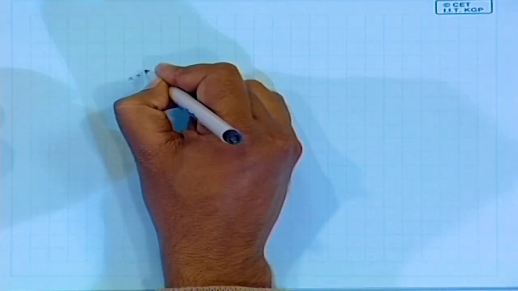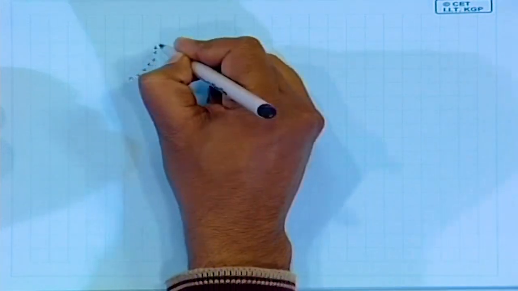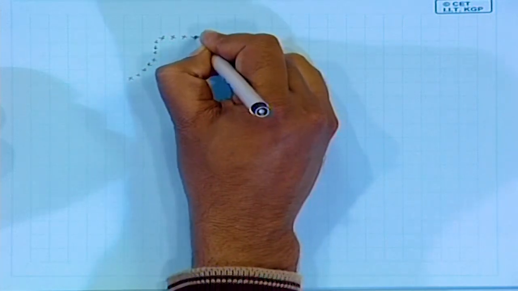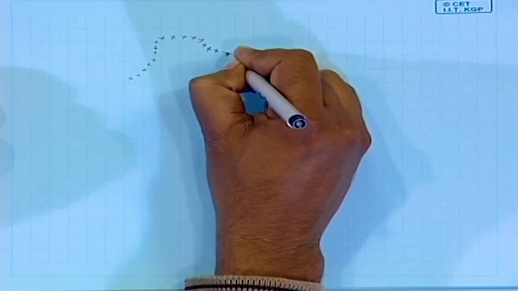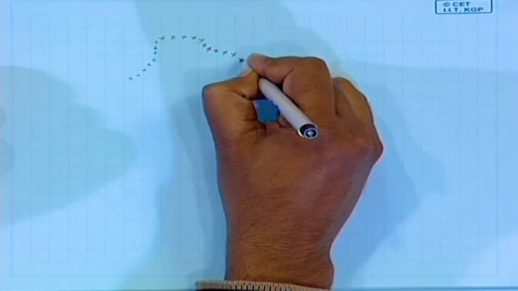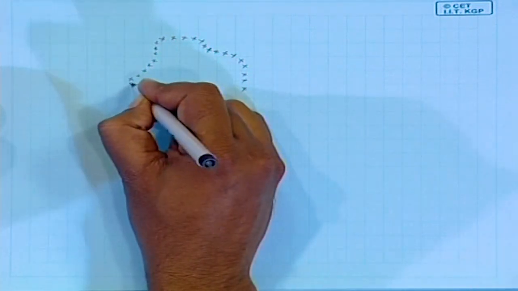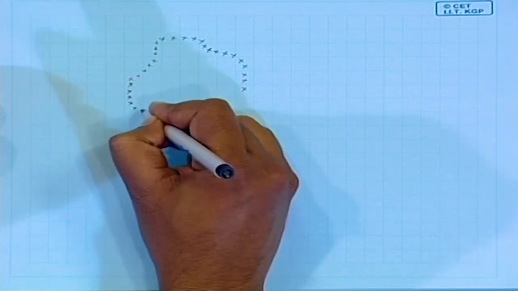So, let us take an arbitrary boundary. I assume that these boundary pixels are 1 pixel apart.